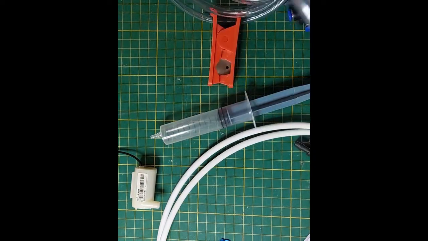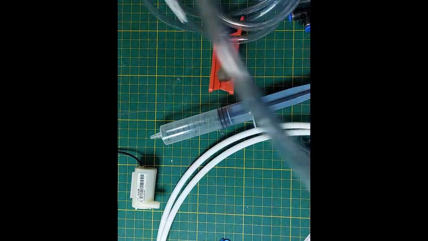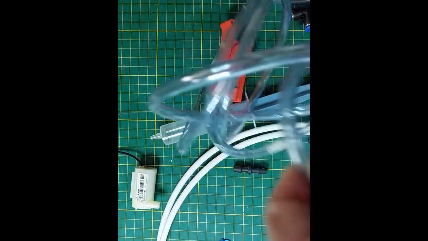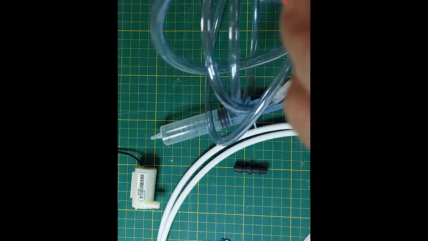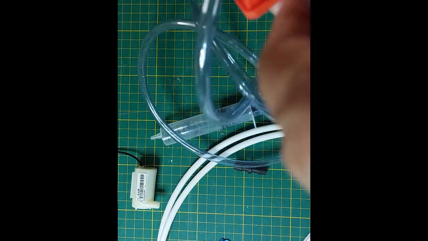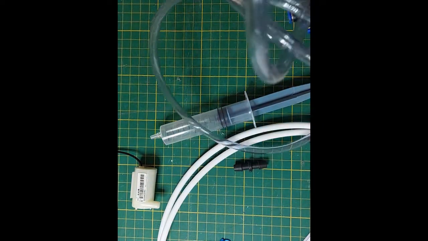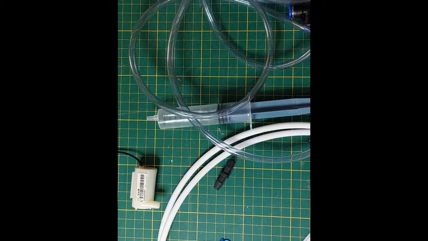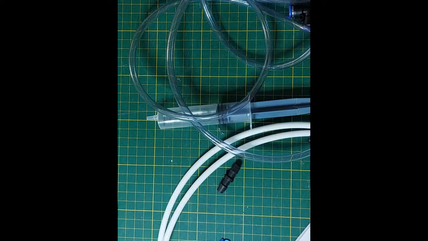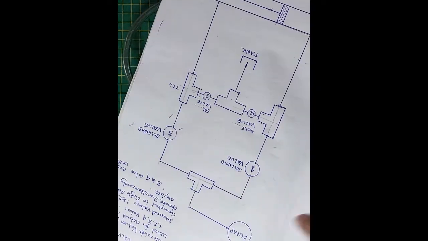So the pump we can take wherever you want to put. Same. So this time I will take this much. So you have to put the pump. And this is the pump connection.